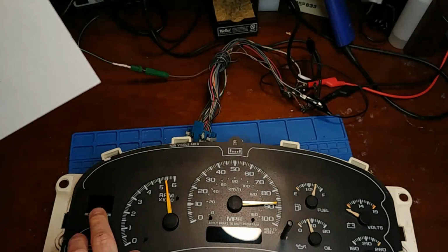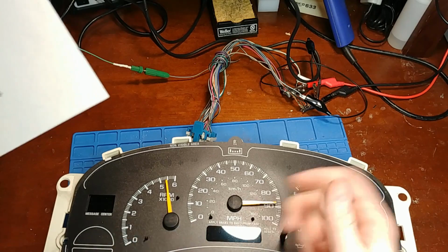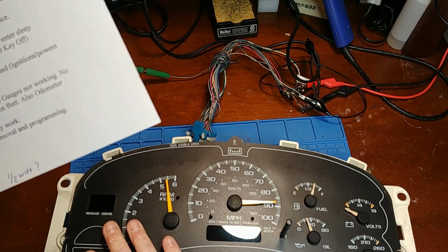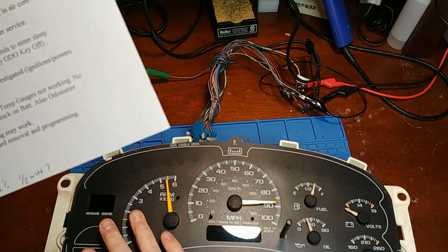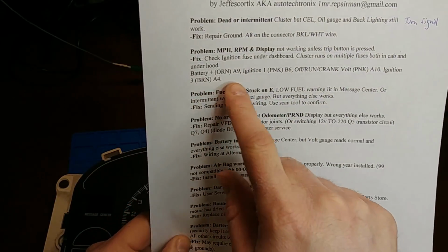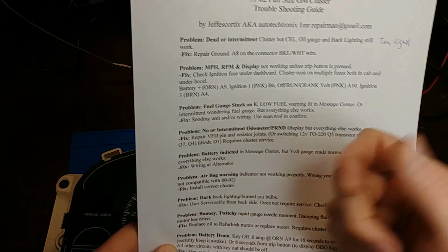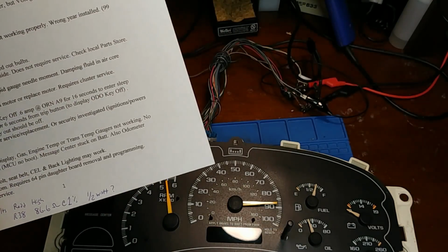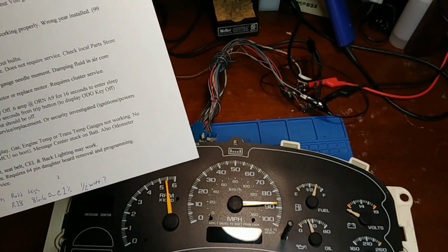If the security is blinking over here with the key out, that will keep the cluster awake. So you'll want to look into why your security is being tripped, maybe ignition switch problems or wiring problems. You also want to make sure all these other circuits are off with your key out. Again, it's just the orange wire that should be live with the key out, truck off.